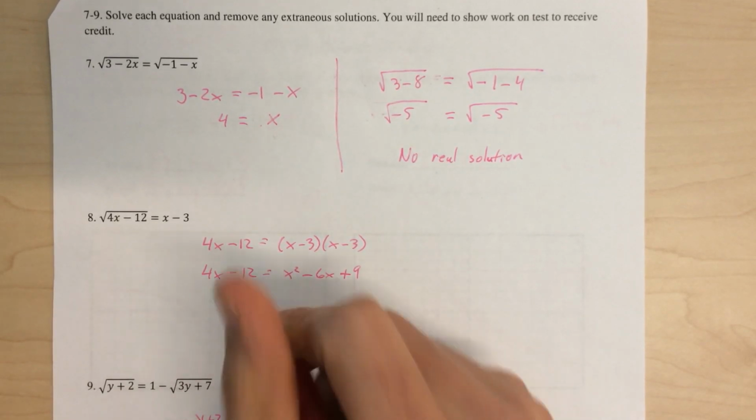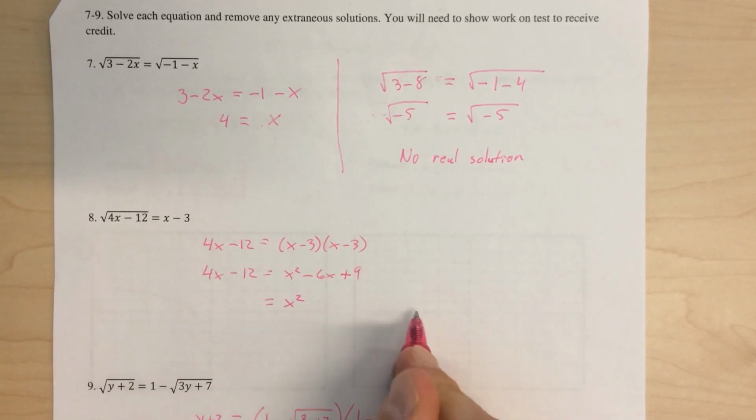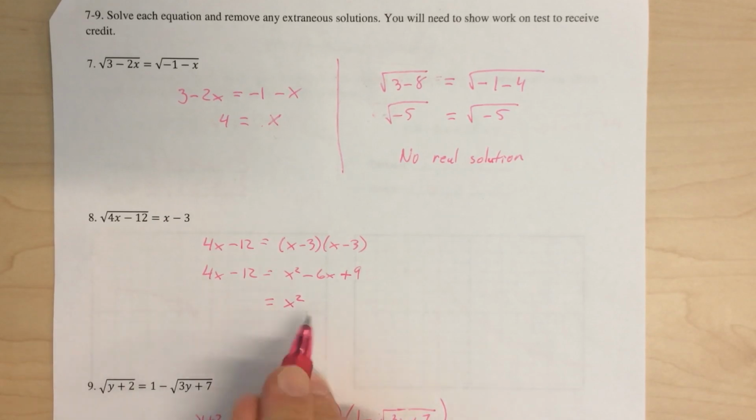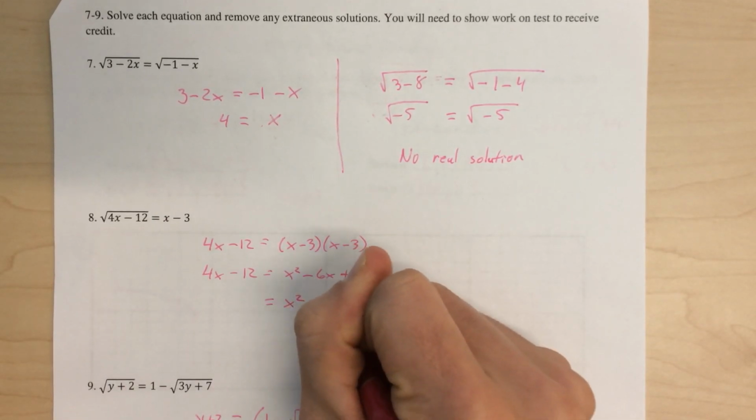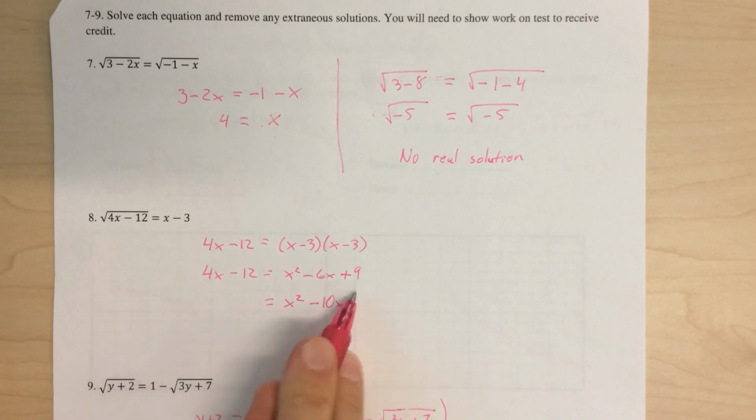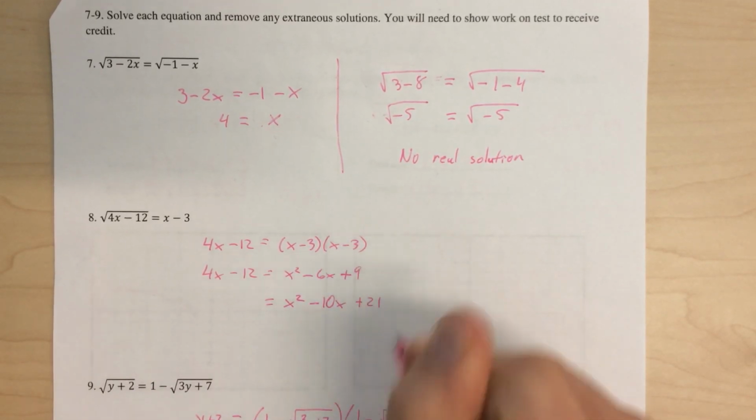All right, we do end up with a quadratic here, so I'm going to keep that x squared on the right. The 4x is going to get subtracted over, which will give you negative 10x. The 12 is going to get added, which is going to get you to 21.